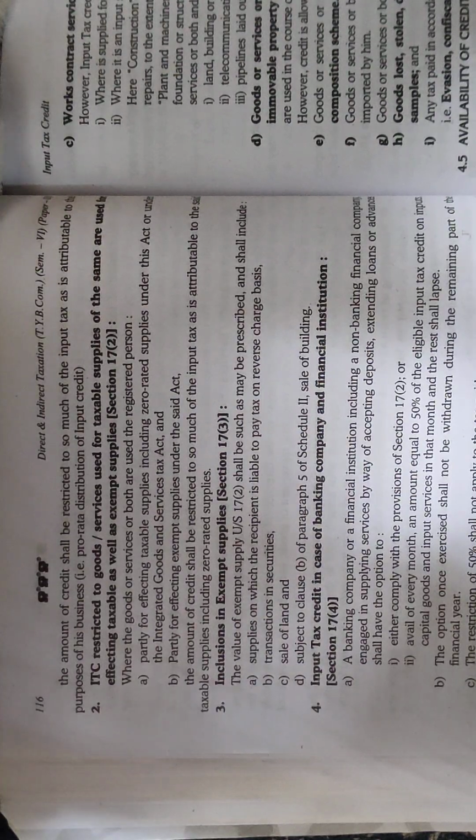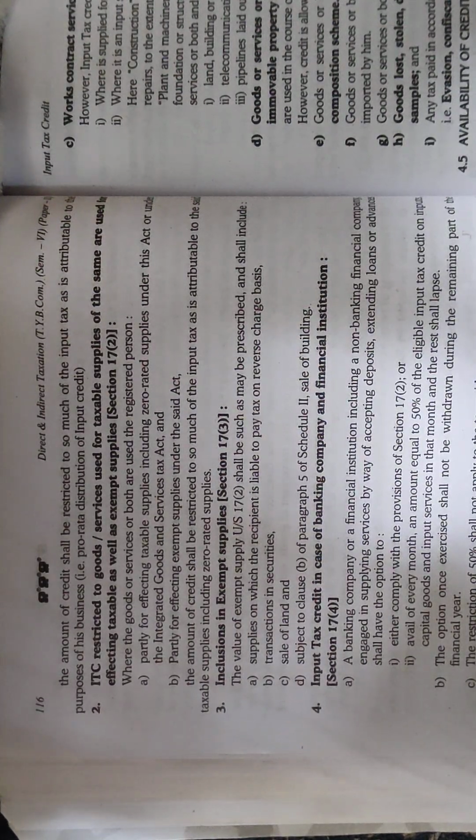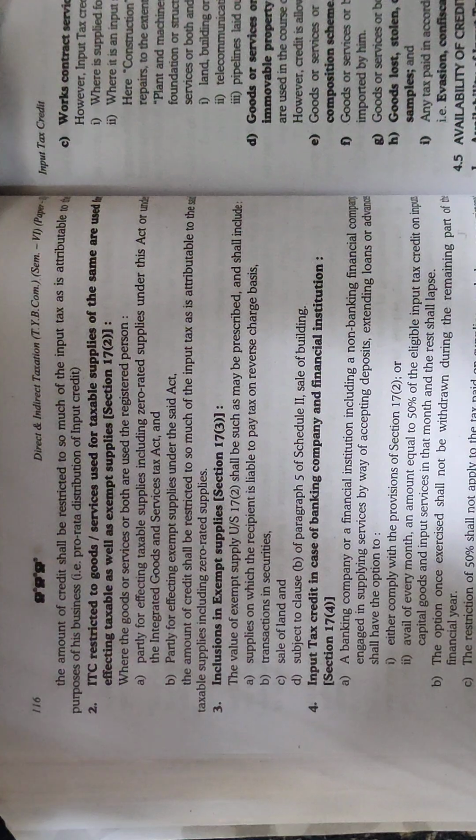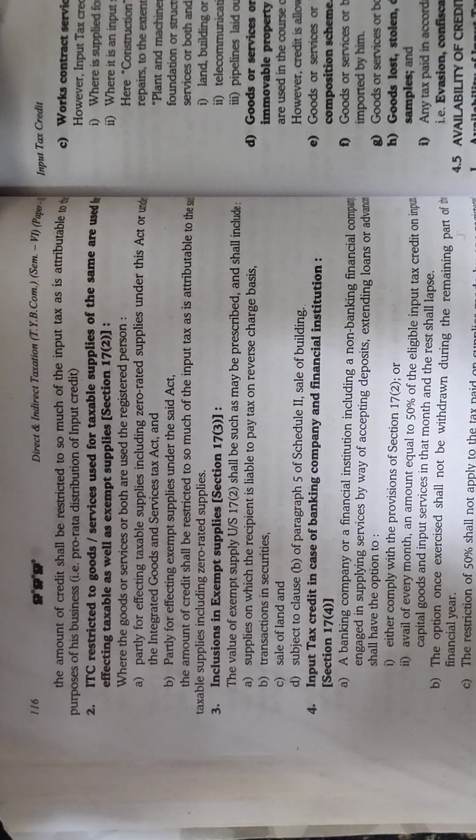Inclusion in exempt supplies, Section 17(3): the value of exempt supplies shall be as prescribed, and includes supplies on which the recipient is liable to pay tax on reverse charge basis, transactions in securities, sales of land subject to clause (b) of paragraph 5 of Schedule II, and sales of building.